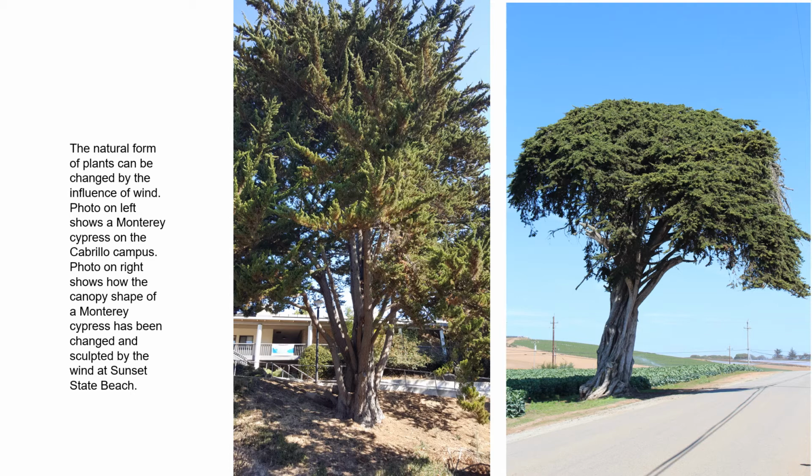I just mentioned that the natural form of plants can easily be changed by the influence of wind, especially here on the coast. The left-hand photo shows a Monterey cypress planted in a protected location on the Cabrillo campus. And the photo on the far right shows the canopy of a Monterey cypress that's been completely changed and sculpted by the wind blowing off the Pacific Ocean at Sunset State Beach.